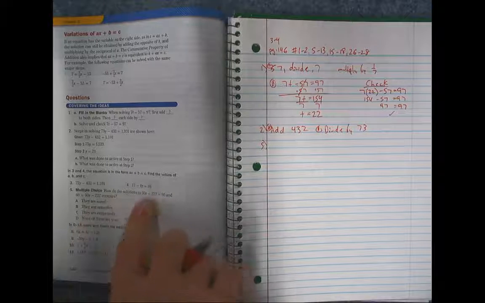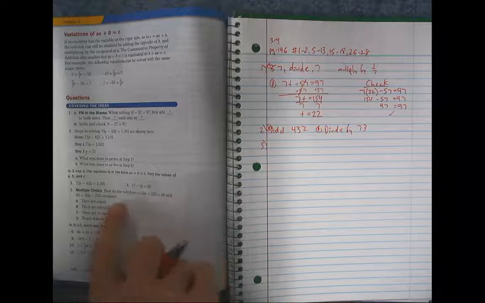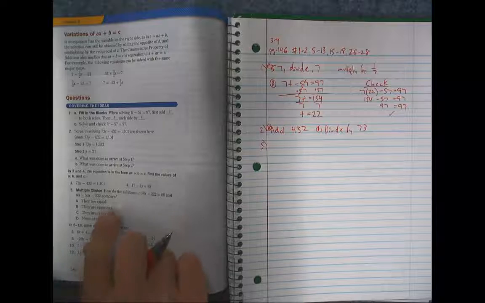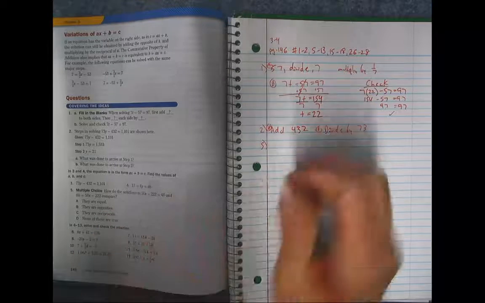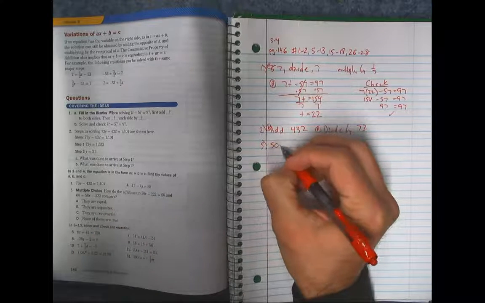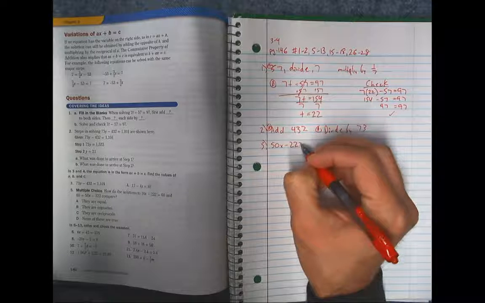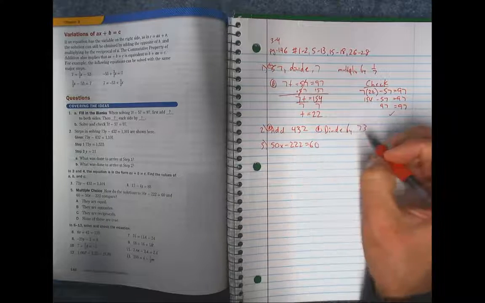So they want us to solve both of these. How do the solutions compare? And see if they are the same or opposites, reciprocals, things like that. So first thing we have to do is just solve these two equations. So let's do that first. We'll do this one here.